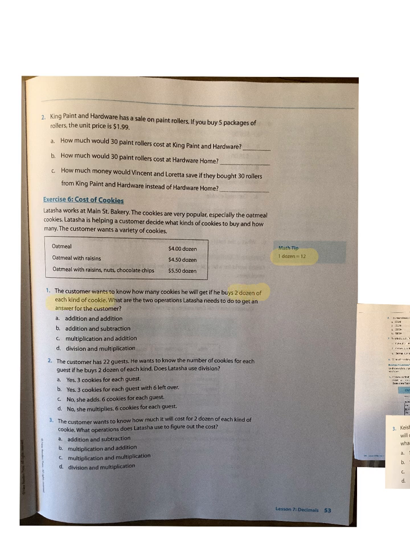Okay, a whole bunch. What are the 2 operations Latasha needs to do in order to answer for the customer? So the customer wants 2 dozen of each kind of cookie. So she wants 2 dozen oatmeal, 2 dozen oatmeal with raisins, 2 dozen oatmeal, raisins, nuts, and chocolate chips. Okay, so she's asking for 6 dozen cookies.